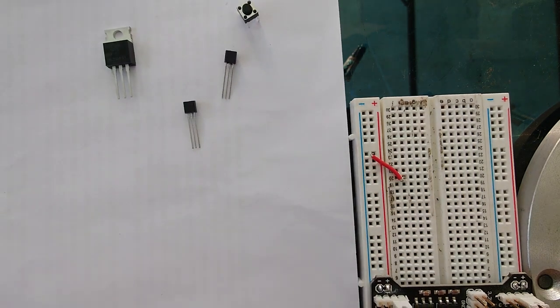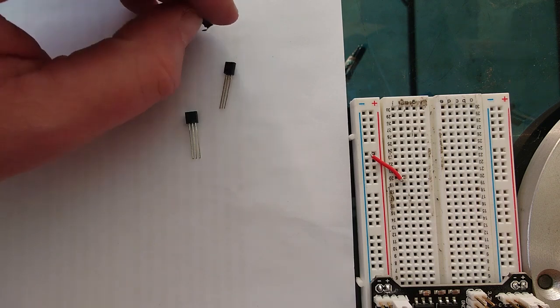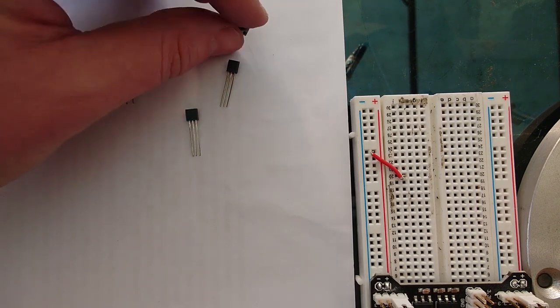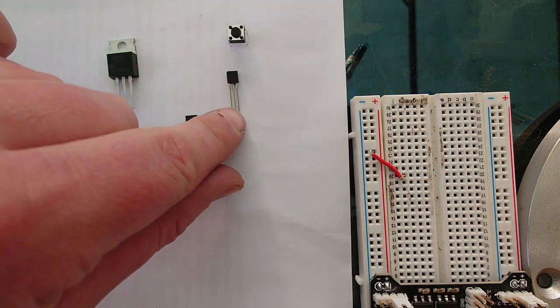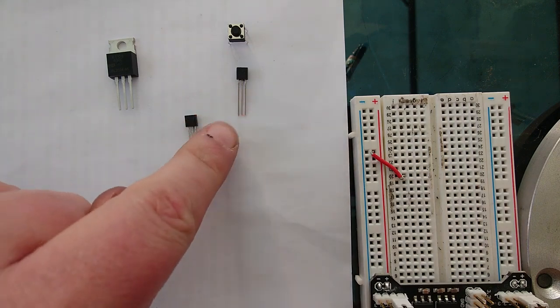Now, we looked at switches before. So when something happens, it allows the power to flow. And when something doesn't happen, it doesn't allow the power to flow. And it's very similar for a transistor. Now, transistors come in different shapes and sizes. These ones are the ones that we're going to be looking at.